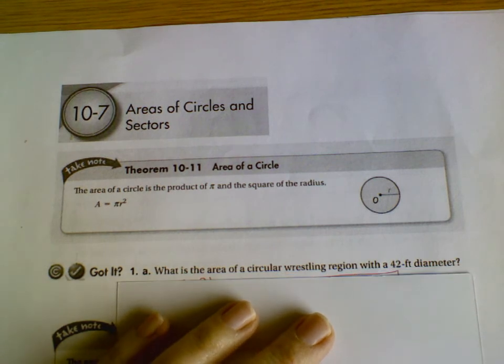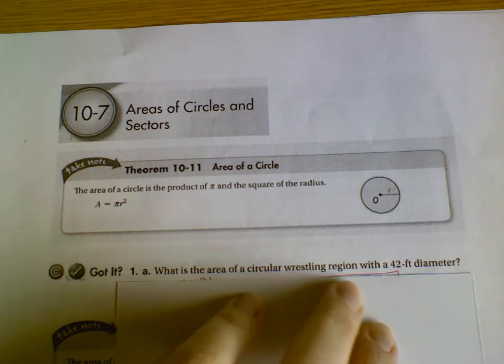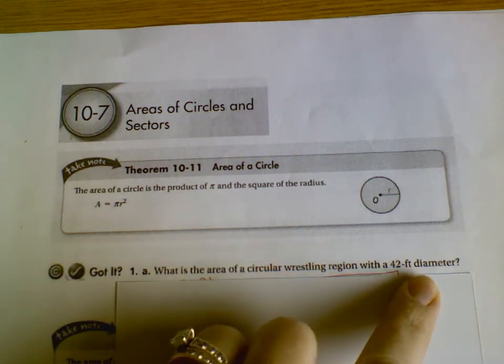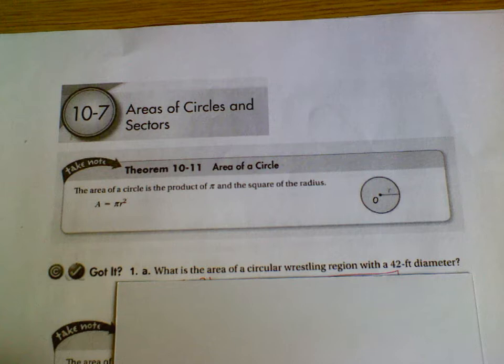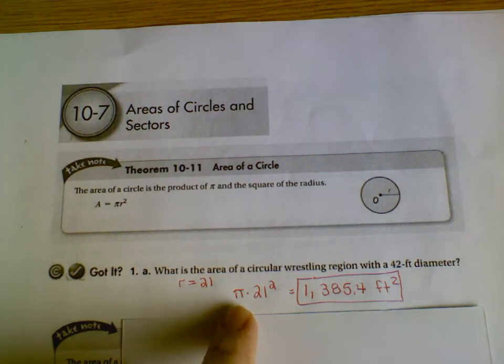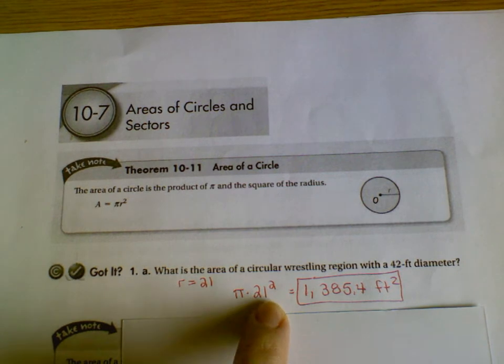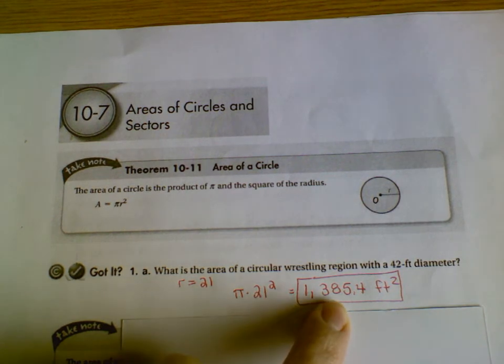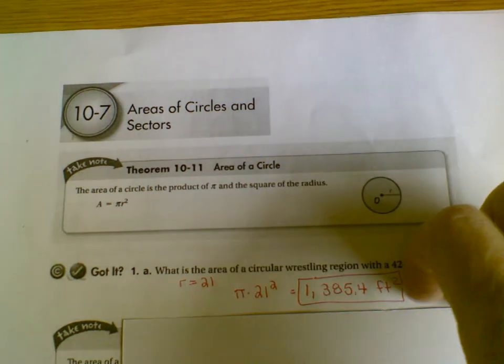In the got it question, it says, what's the area of a circular wrestling region with a 42-foot diameter? In order to find this, I would need to find the radius, so I would divide it by 2. So my radius is 21. On your calculator, you should be doing pi times 21 squared, which is about 1,385.4 square feet.